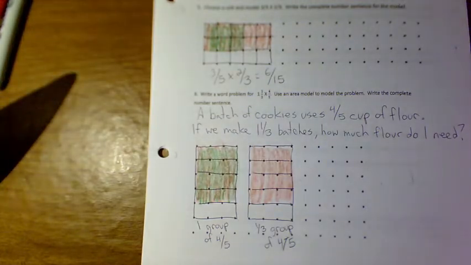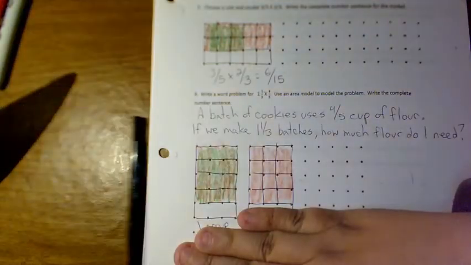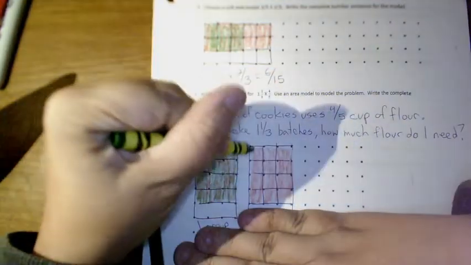And then we need 1/3 of another 4/5 for our 1/3 of a batch. So taking what we have, we would want to split this into 3 parts. So 1/3 is going to be something like this.